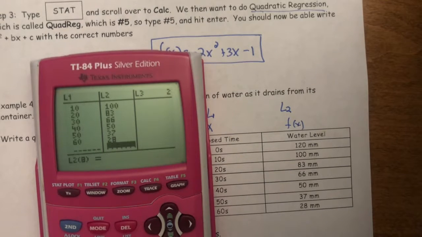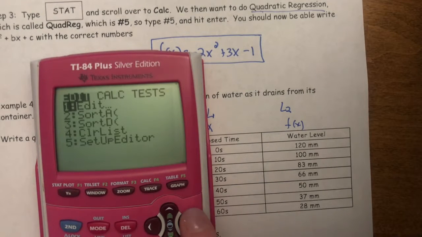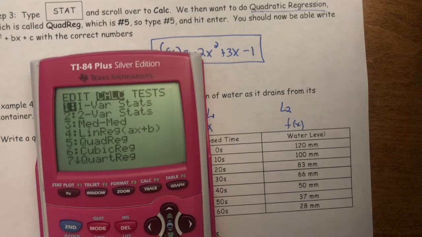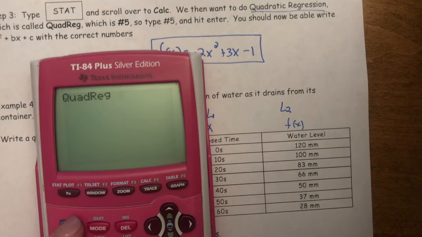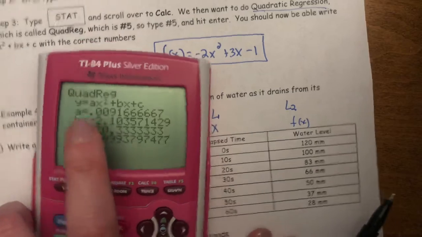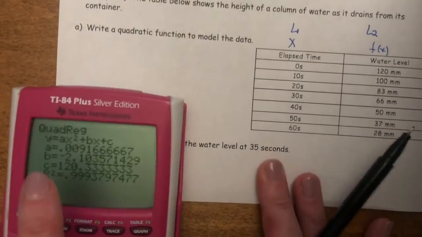Okay, once you have your list typed in, you want to start to learn the steps. You're going to hit the Stat key once again, go over to Calculate, and we want to do a quadratic regression. So that is number 5. Now again, select your list. I did L1, comma, L2, and then we hit Enter. And from here, I can determine my function. So we're going to go ahead and write that out.